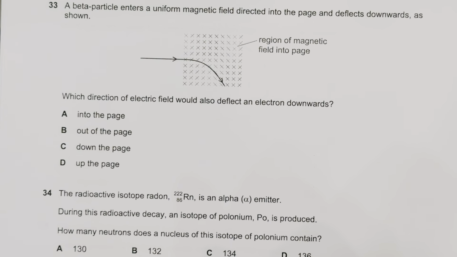When alpha particles are emitted, we know that helium alpha would be 4 and 2, so polonium will be 222 minus 4, it would be 218, and 86 minus 2, it would be 84. So how many neutrons would be there? 218 minus 84, you get the answer, that is equal to 134. So option number C is carrying that option, so that's why we're gonna select it.